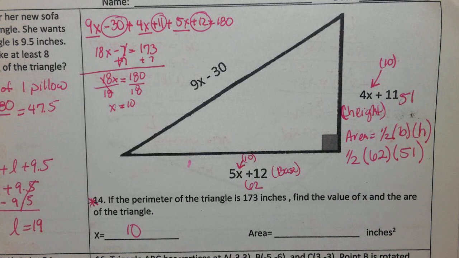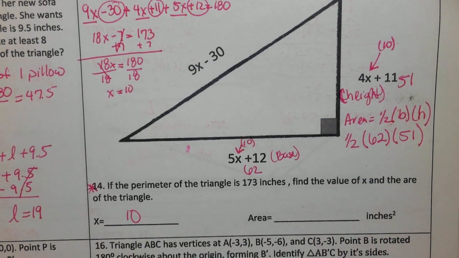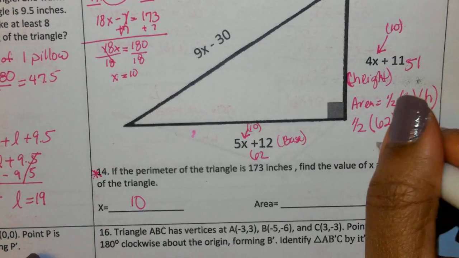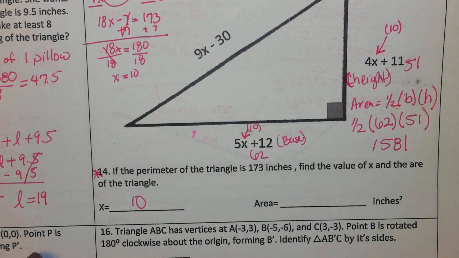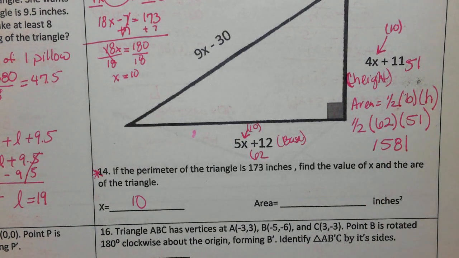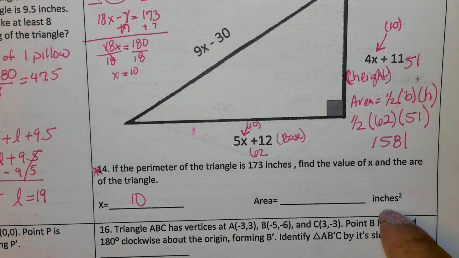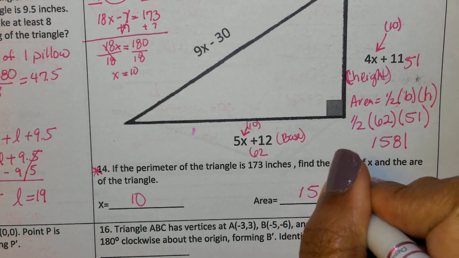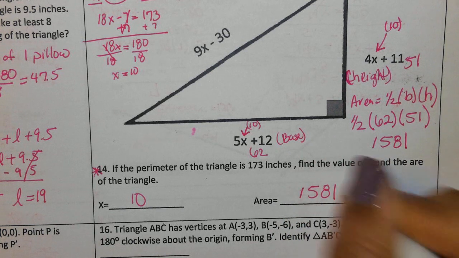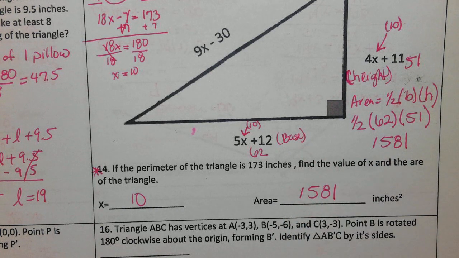All right, and when we put that into the calculator, it should give us a clean 1581. And of course this is going to be inches squared, which is already noted for us, so we'll just fill this in. All right, and that is it.